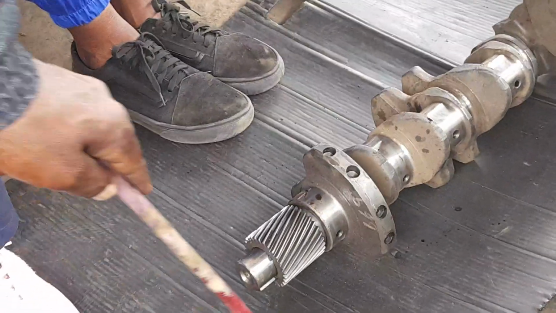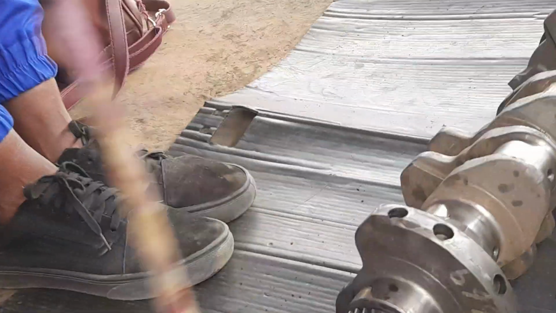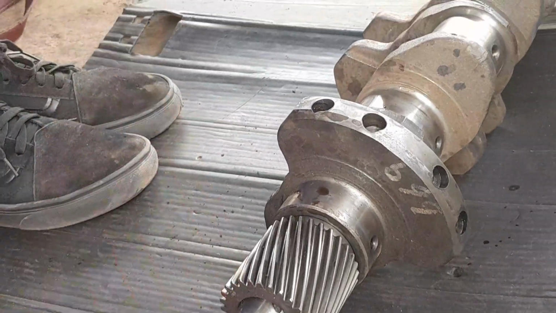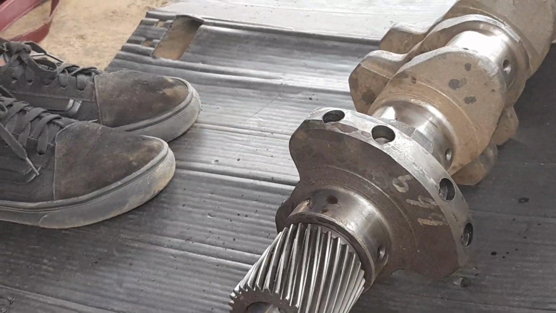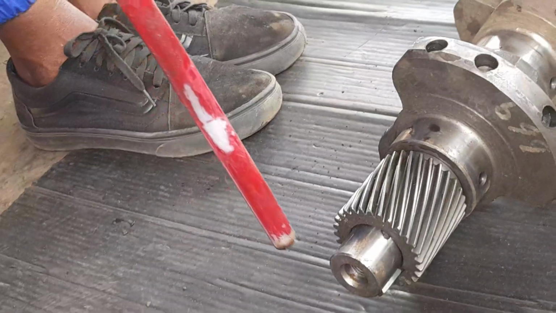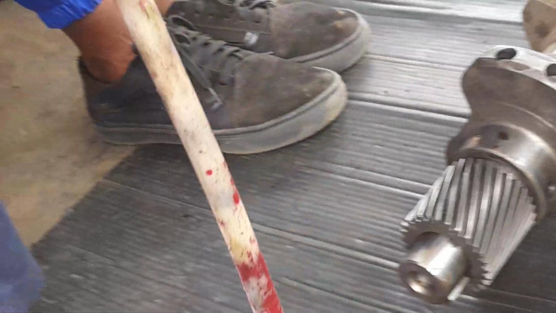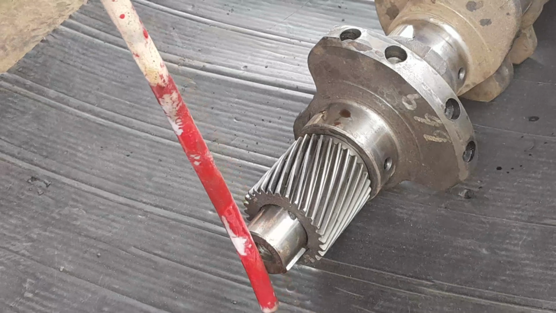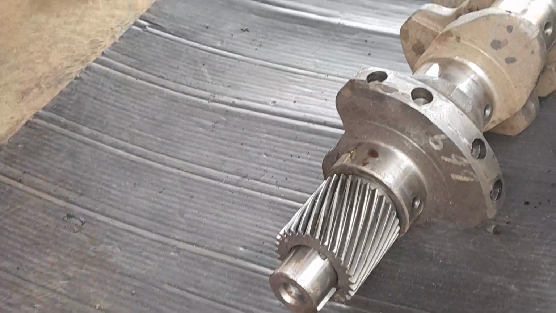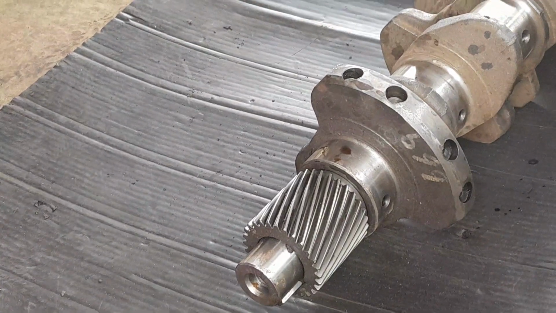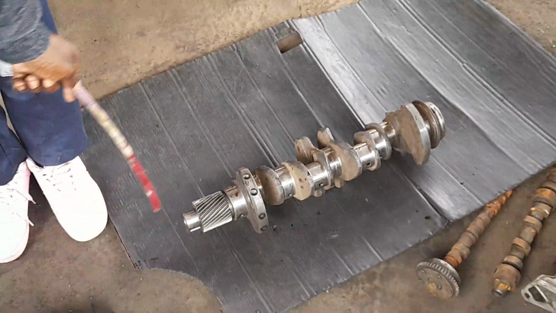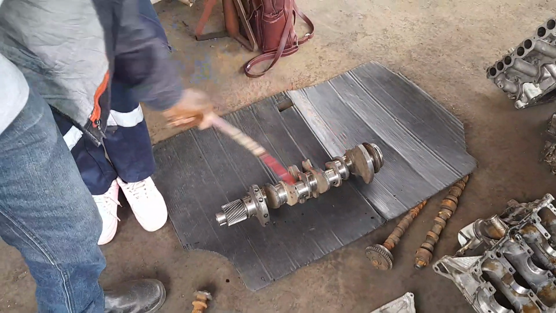Then there is a Woodruff key which retains the pulley in place, so that the pulley can roll the belts in order to drive other accessories like your alternators, your water pumps, and other things that may require the engine's drive in order for them to operate. The aircon included. Looking at this crankshaft, it's obviously coming from a 4-cylinder engine because we've got 1, 2, 3, 4 crank pins.